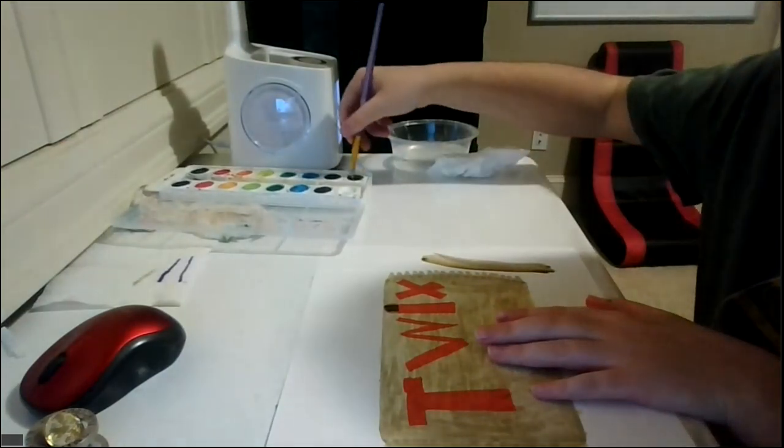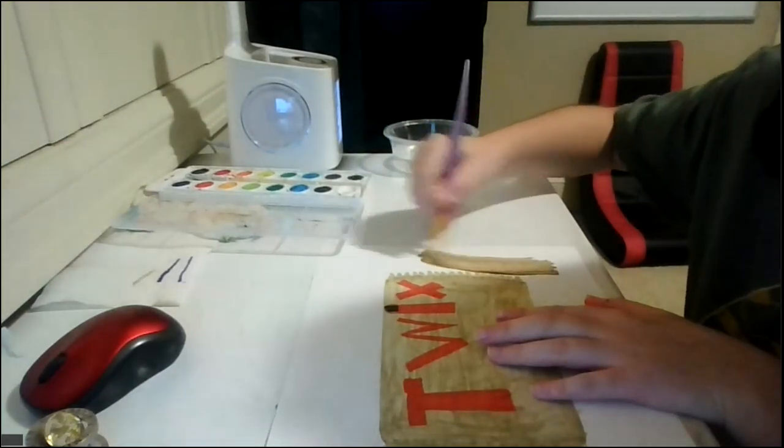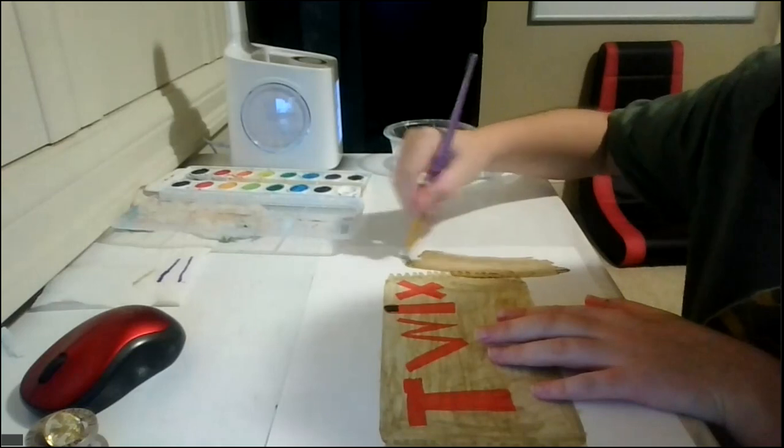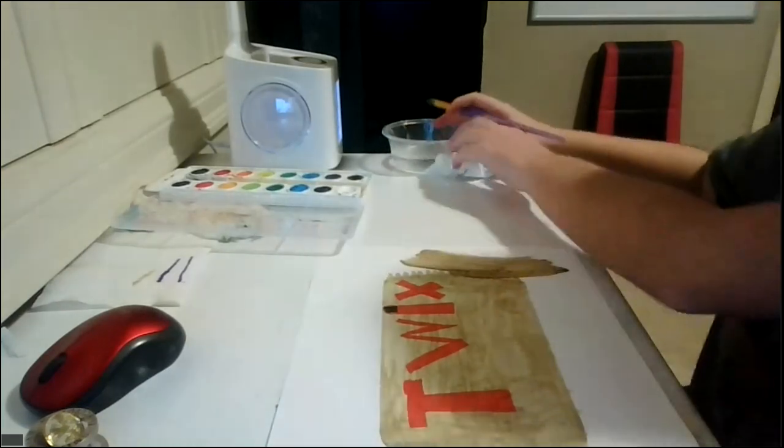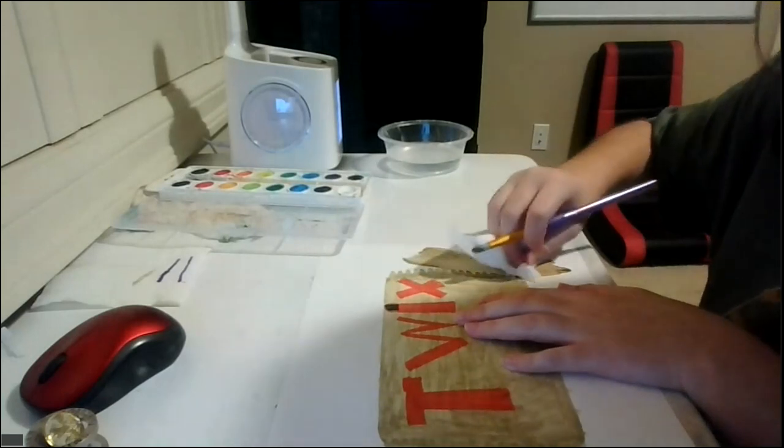And it's gonna be a light brown, whatever. It's fine. It just needs a background. Oh, that kind of covers the candy wrapper a little bit.